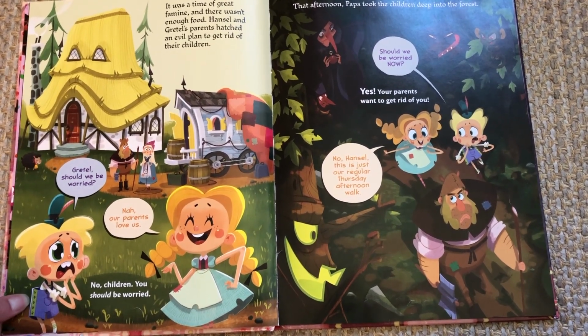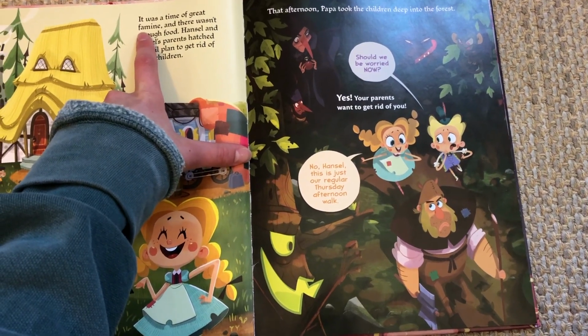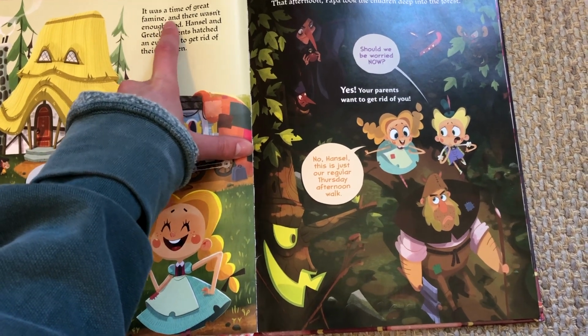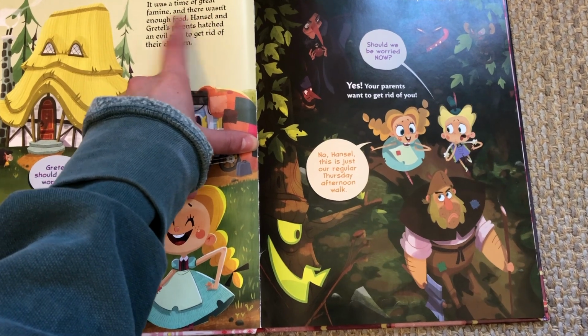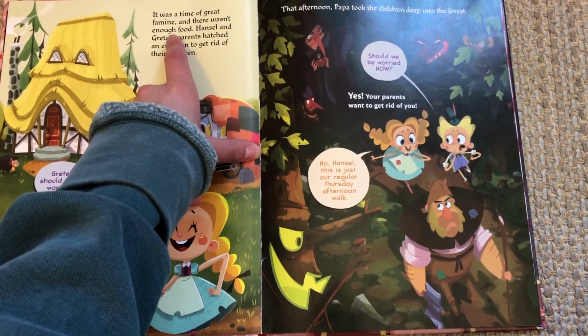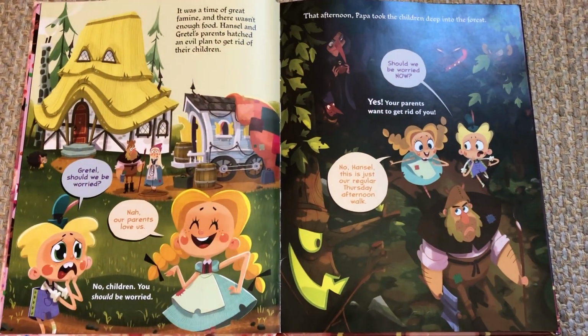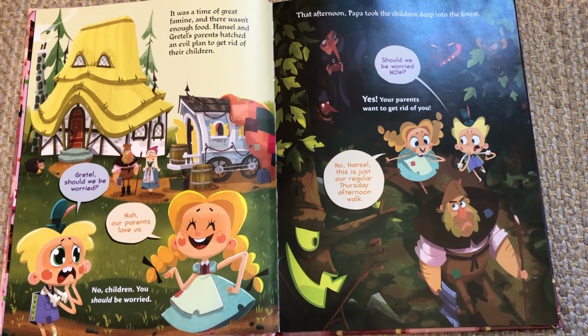I know I'm stopping again so soon, but this word, famine. It was a time of great famine. I wonder what that means. Oh, I can see after the word famine, it says, and there wasn't enough food. So I'm guessing that the time of great famine is when they didn't have enough food. So the author actually told me what that word means in the story.